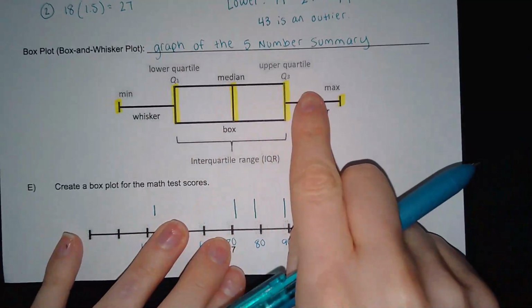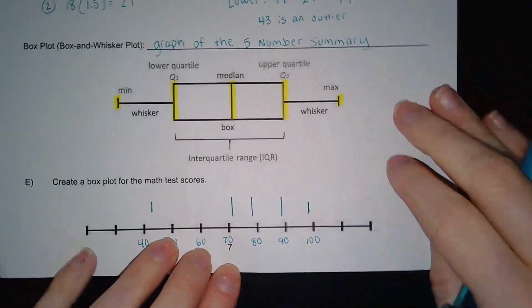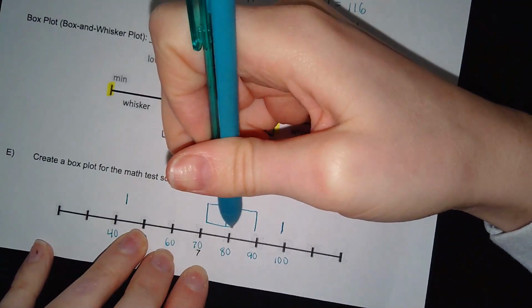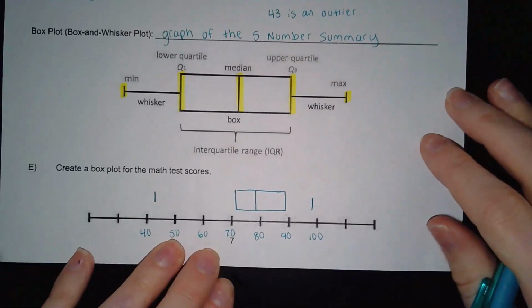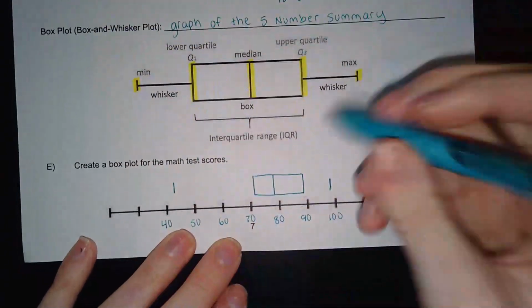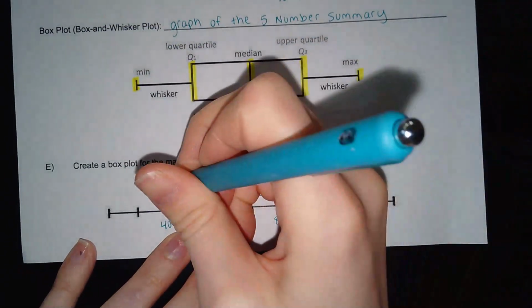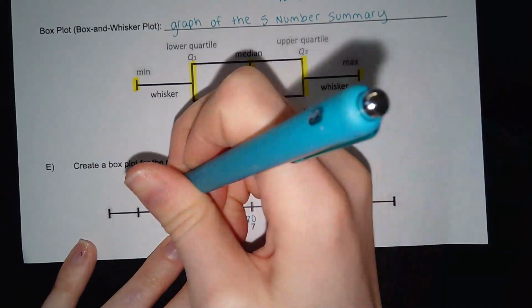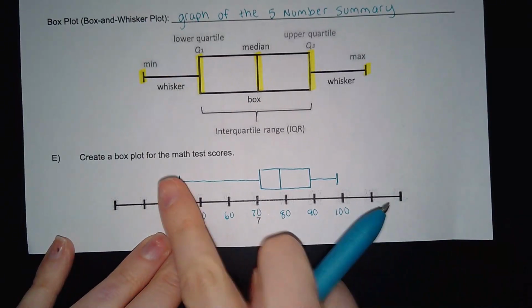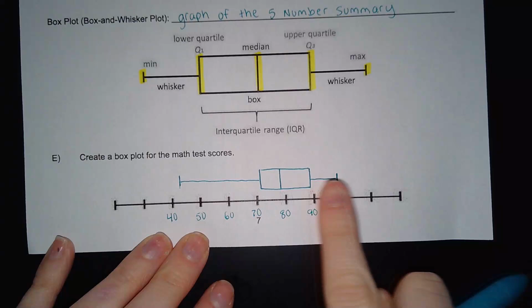Now, the inner 3 tick marks are going to be connected as a box. So I'm going to connect these 3 longer tick marks to make that box in the middle. Then we're going to extend our whiskers out from the box to our maximum and to our minimum. And that is our box plot. You can see our minimum, our Q1, our median, our Q3, and our maximum.